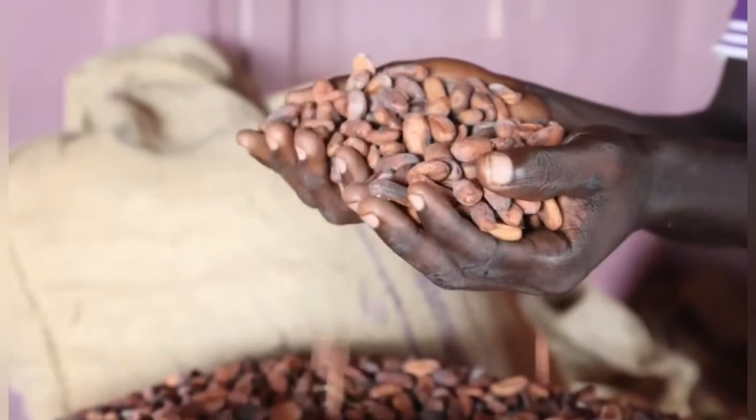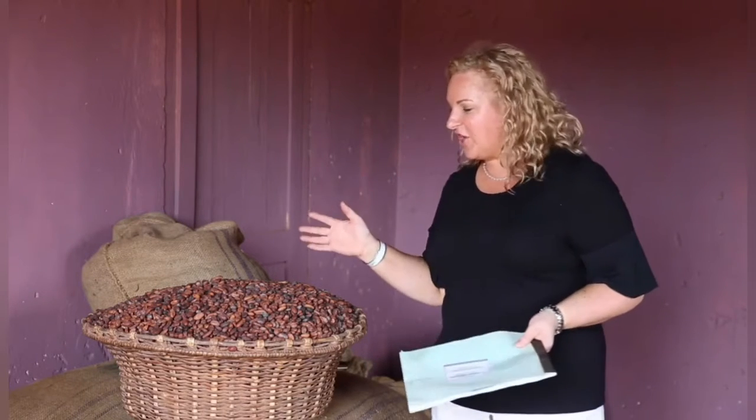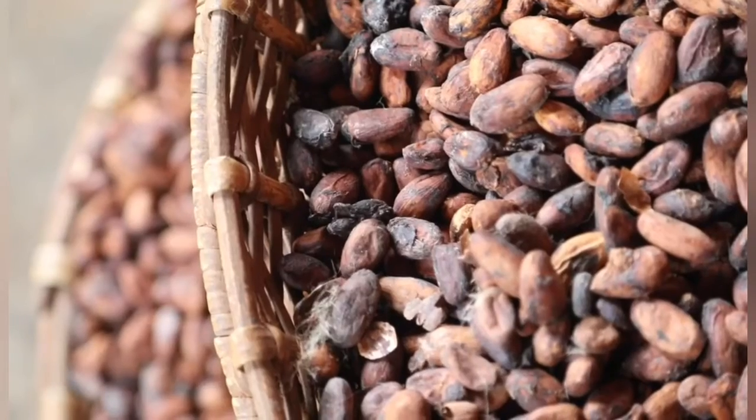Now I'm here in a PC shed. This is a place where the farmers will bring their cocoa to get it weighed, so they don't need to have exactly 64 kilograms, which is what fits in one of these sacks. They can bring very small quantities. Now I've got some dried cocoa beans here ready to be weighed.